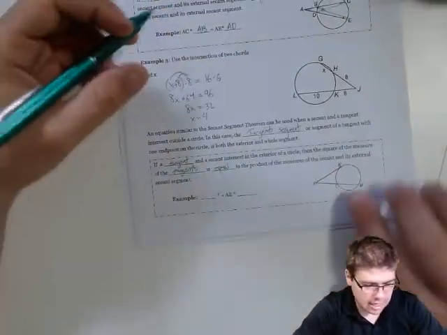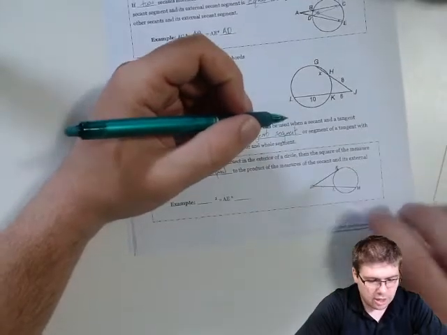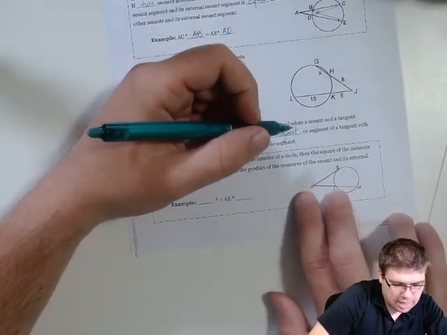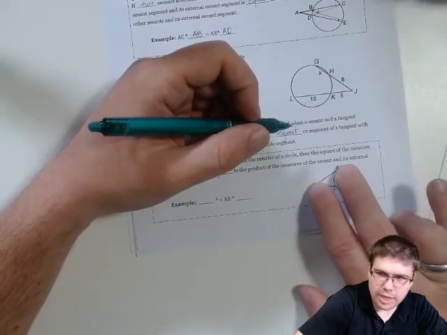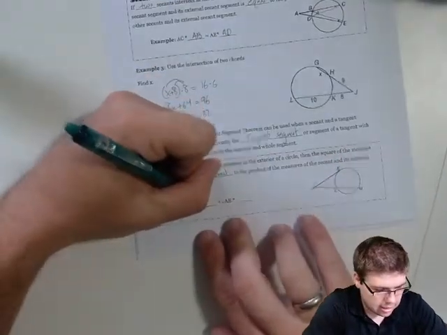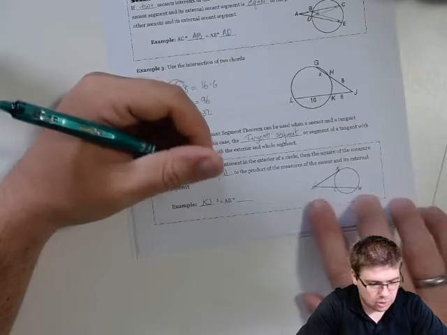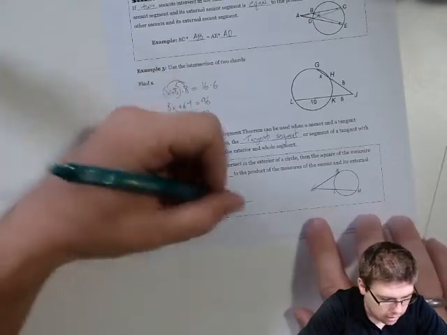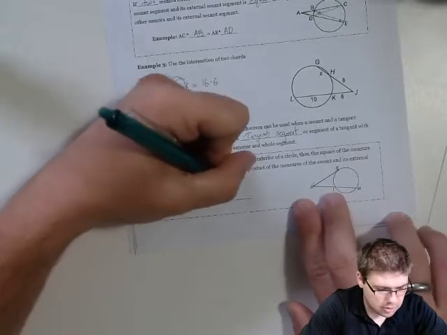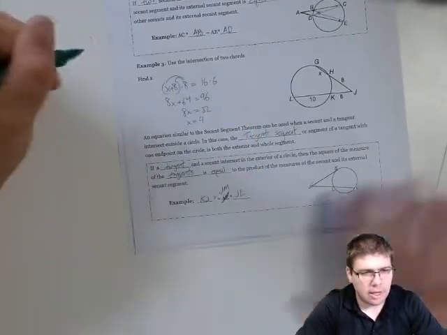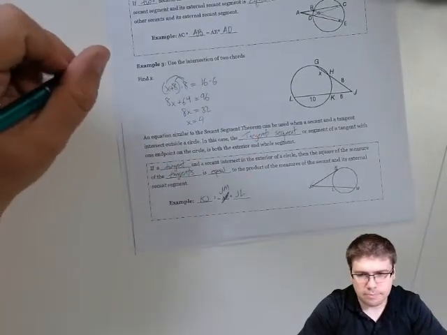So in this case, it would be JM times JL would be equal to KJ times KJ. And so what we actually get is KJ squared is equal to, well, that should not say AE, sorry, this should say JM times JL, those two parts.